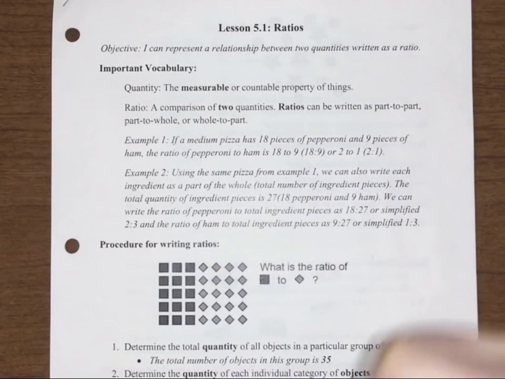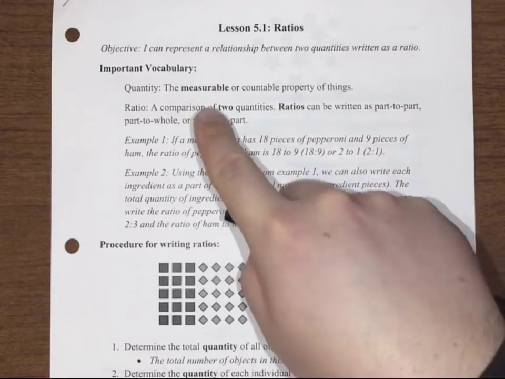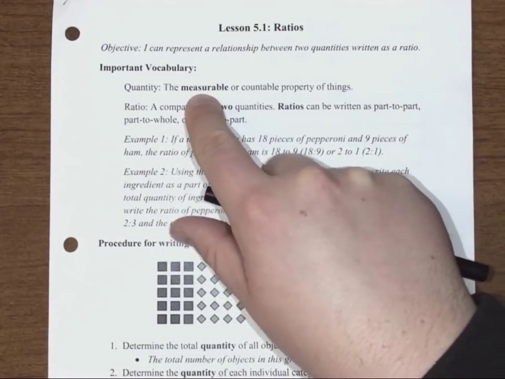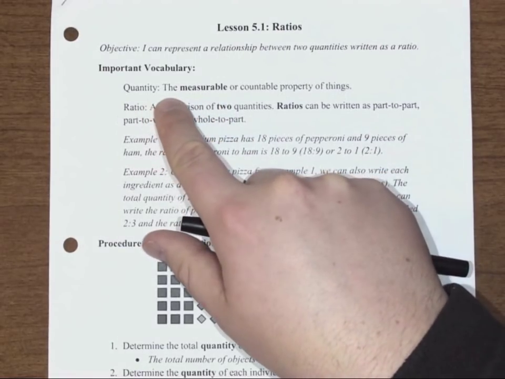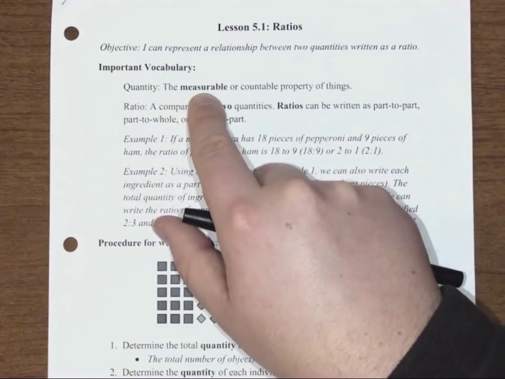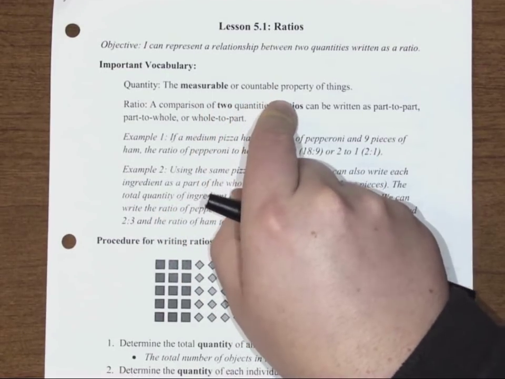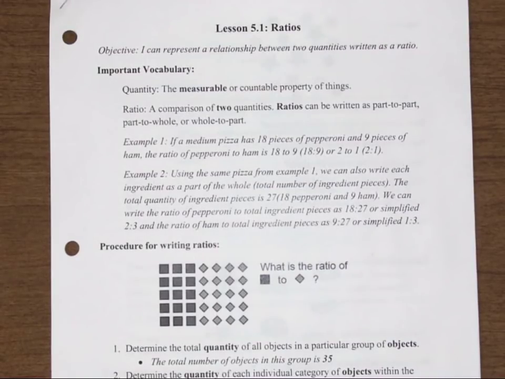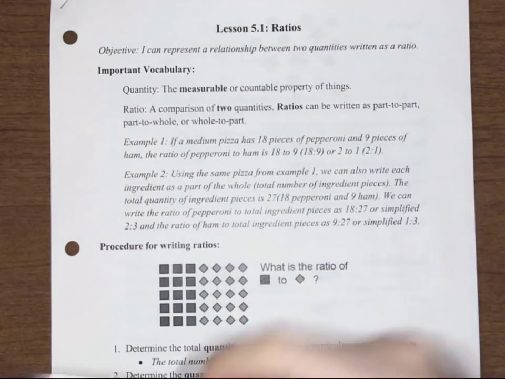So we've talked a little bit together about ratios and comparing two quantities. Some important vocabulary that we're going to need to know. Make sure that you fill in the blanks as we go along with the bolded words that you see here. A quantity is the measurable or countable property of things. So when we're talking about quantities, we're talking about a measurable amount. So make sure you get written in the word measurable.